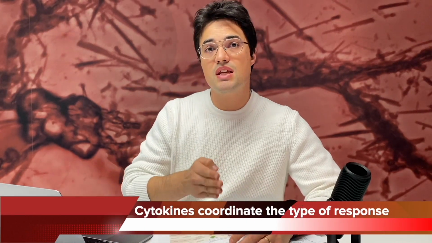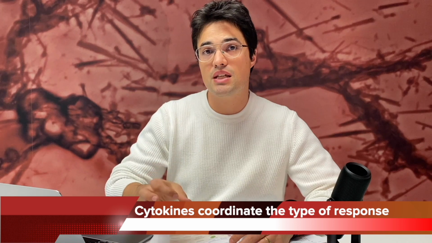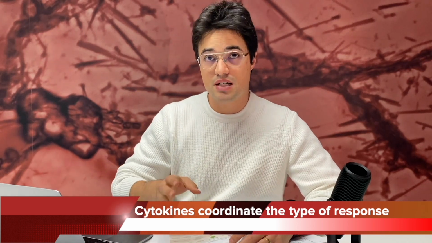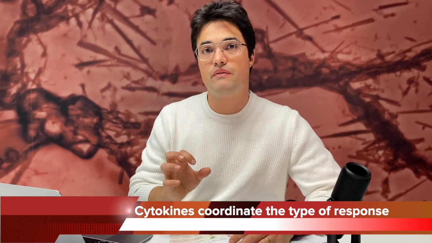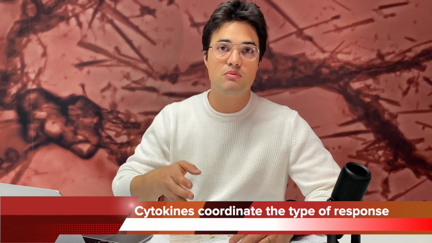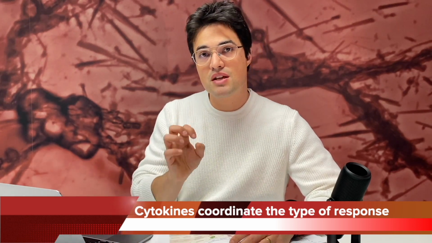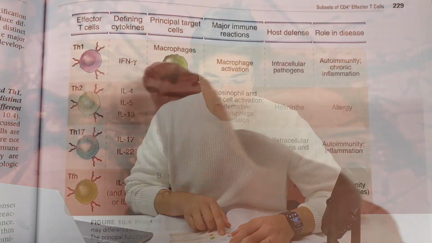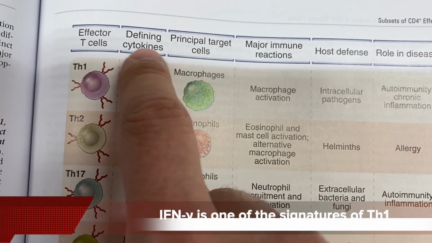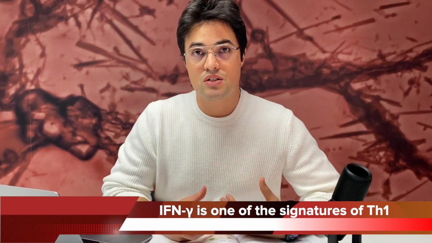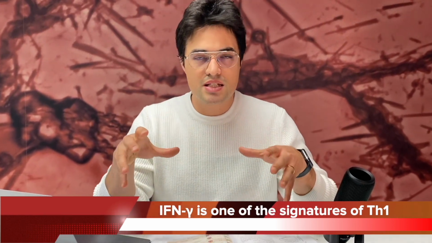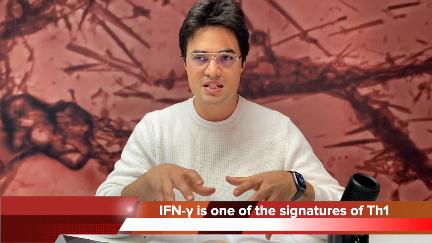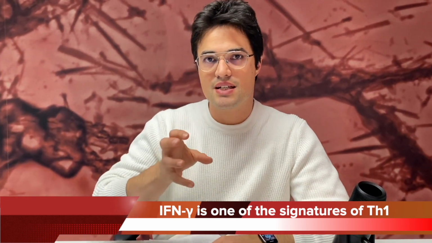And when you have a Th1 response happening at that particular time, the main characteristic of this immune response is that in the blood you will find high levels of a particular cytokine called interferon gamma. Okay? So this type of immune response is at the cellular level. It's a type of immunity that will fight cells.